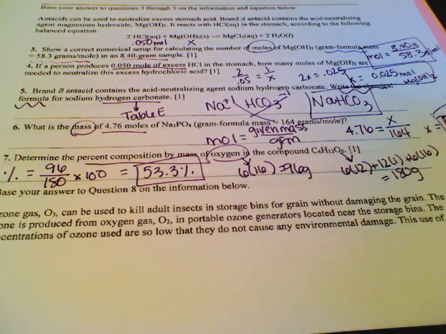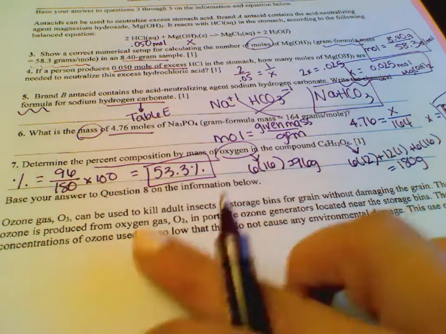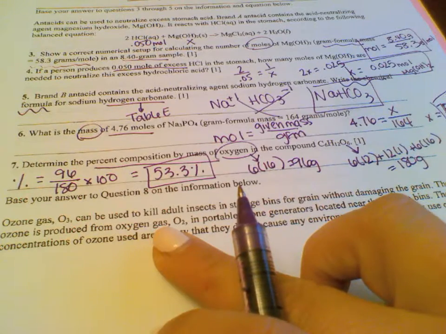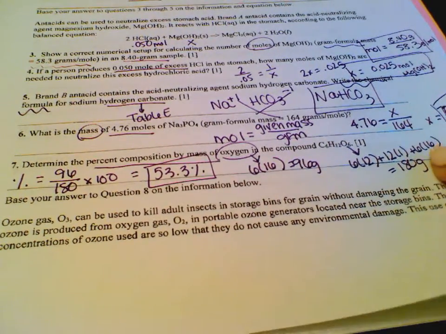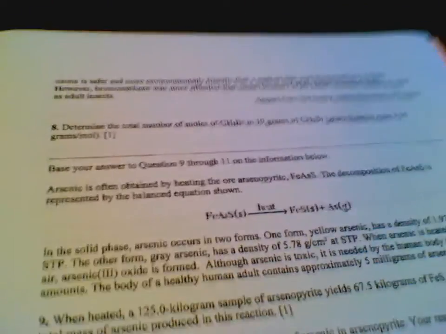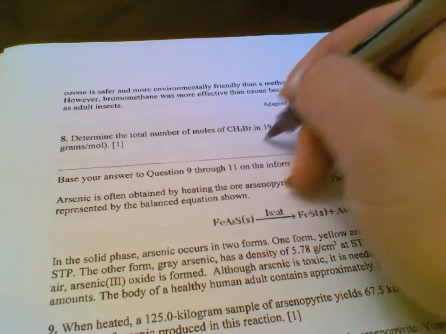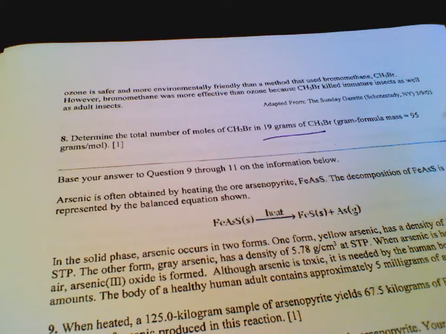So for the next question, they give me a reading, and then I'm going to base my answer to question 8 on that reading. So I'm going to actually go to question 8 and see what they're asking. Question 8 says, determine the total number of moles of CH3Br in 19 grams of CH3Br, and they give me the gram formula mass.